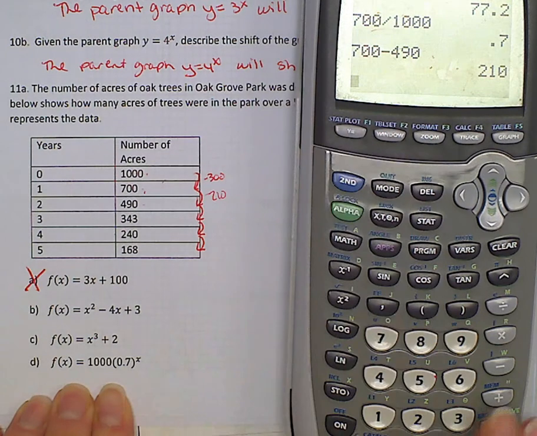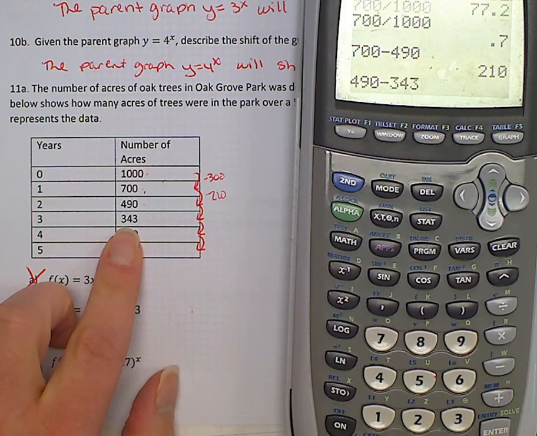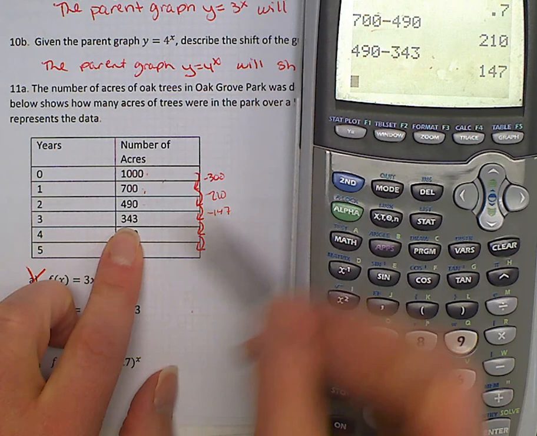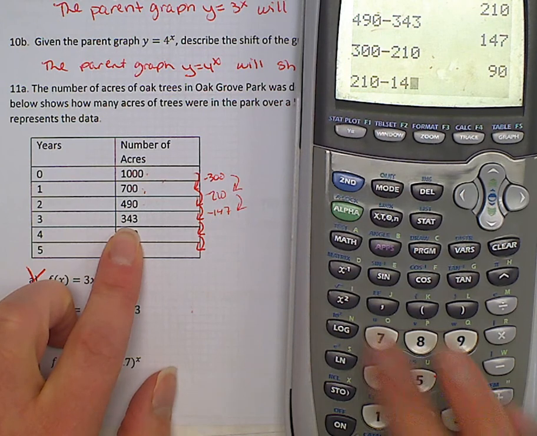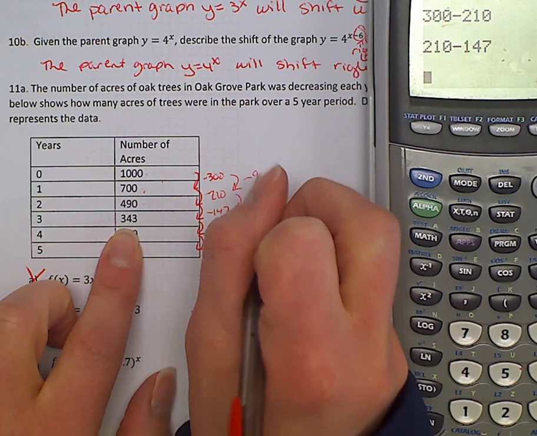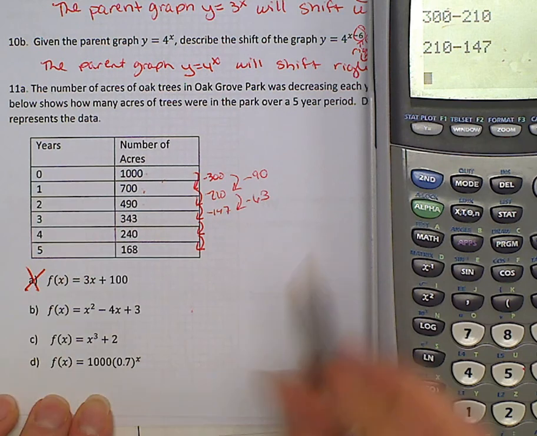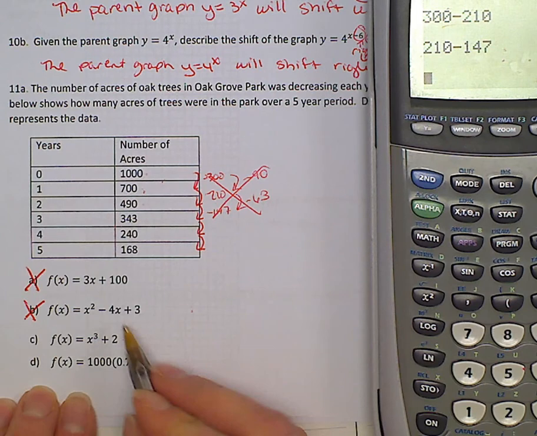Then let's see, 490 to 343 is 147. Let's see if they have the same second difference. 300 to 210 is 90. 210 to 147 is not 90. Okay, so this was a 90. This was 63. So there isn't a second difference, so it is not quadratic.